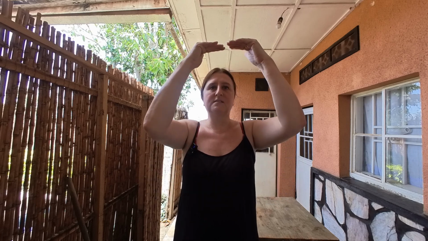Now, when we're signing, we tend to have something called the signing space. So the sign space goes from just above your head to about here on your waist and either side like this. And we tend to sign within this box. So you won't really see sign language happening out here or up there or down there. Your hands are going to be in this space.